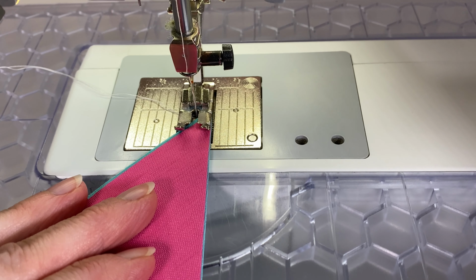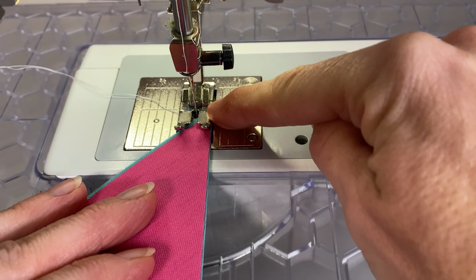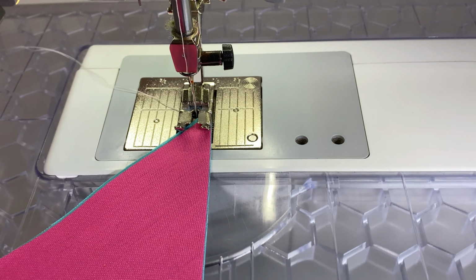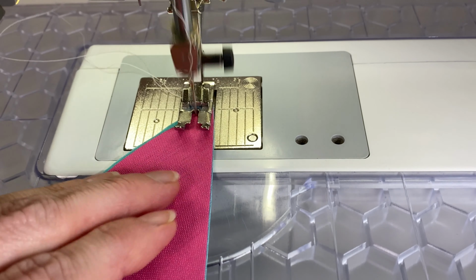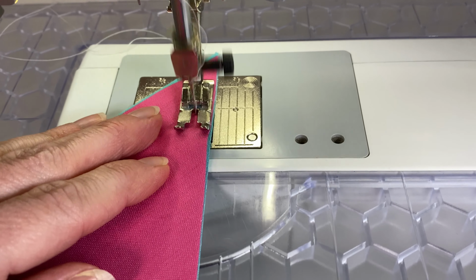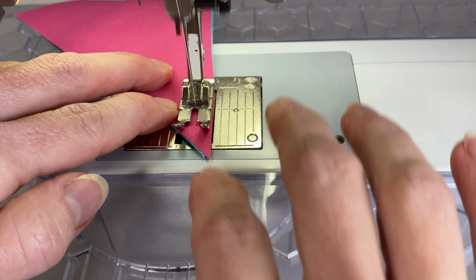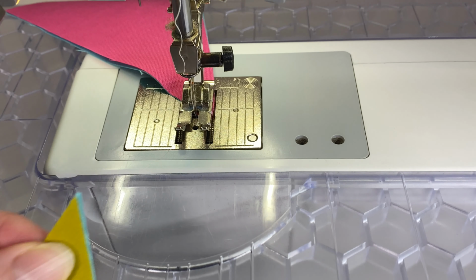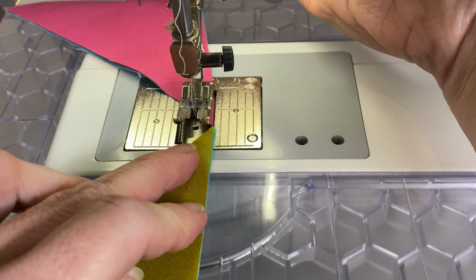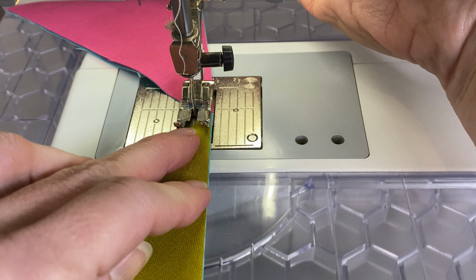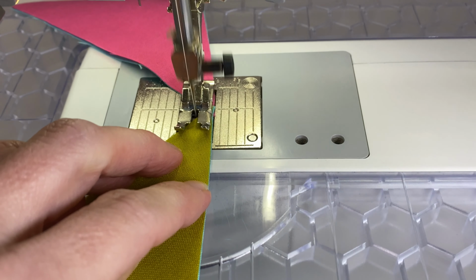We're sewing a 1/4 inch seam, so we're a 1/4 inch from this edge when we begin to sew. A little chain stitching can allow us to sew the rest.